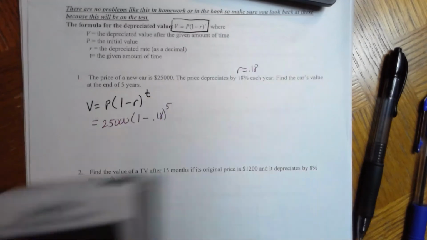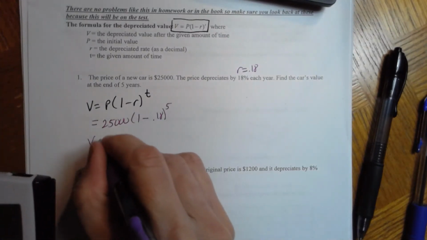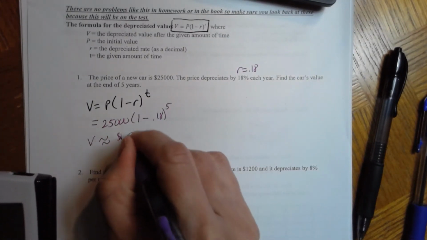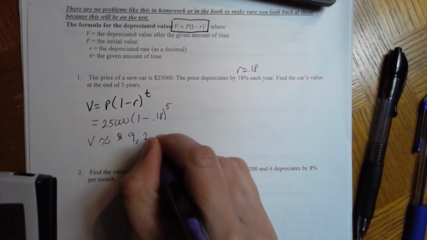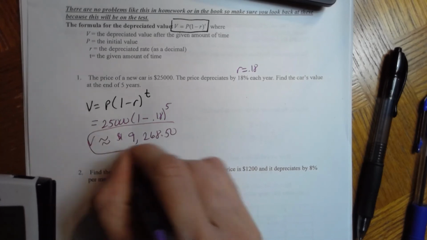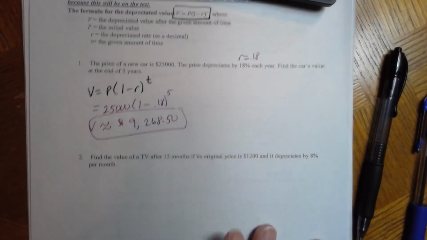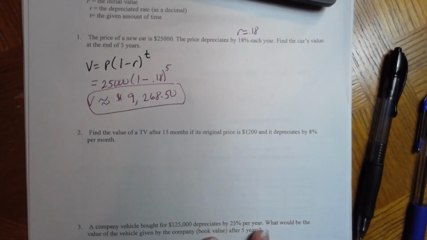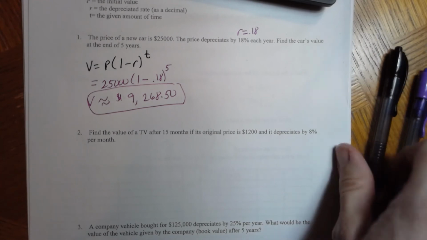$9,268.50. So definitely depreciated quite a bit. So the car's worth is $9,268.50. So things can also depreciate monthly. They don't have to depreciate yearly.